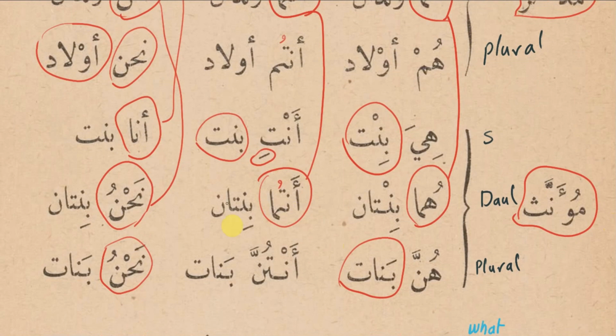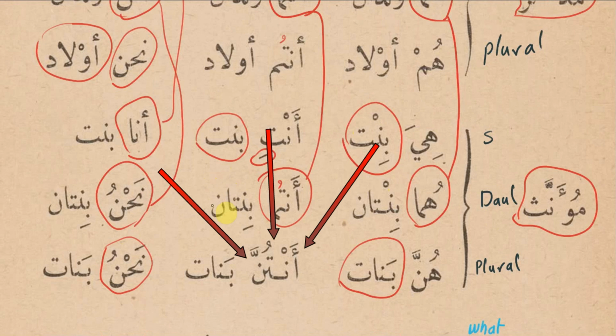أنتما بنتان. Notice that a and there an. بنتان. From bint became بنتان. That's how you get the dual. Now أنتن, pointing to here by the arrows, is for the second person plural feminine. أنتن بنات. You are girls.